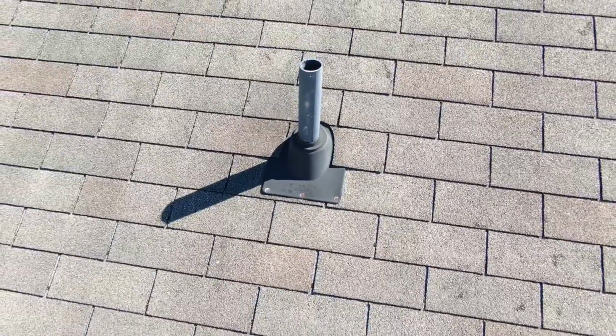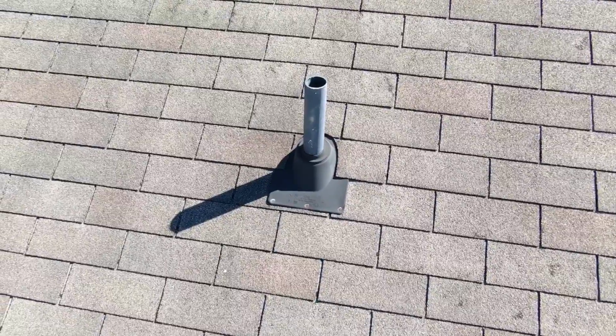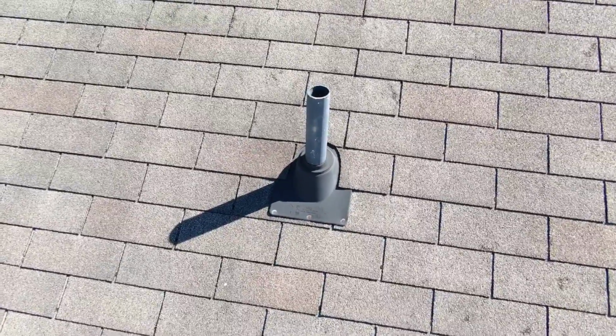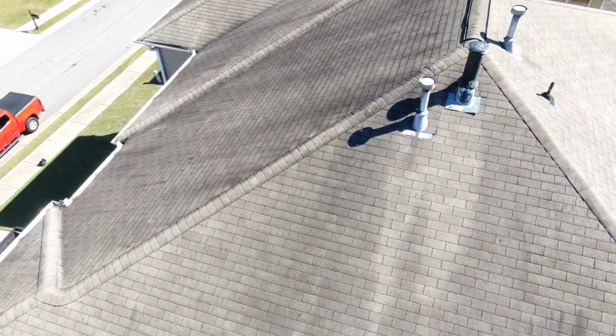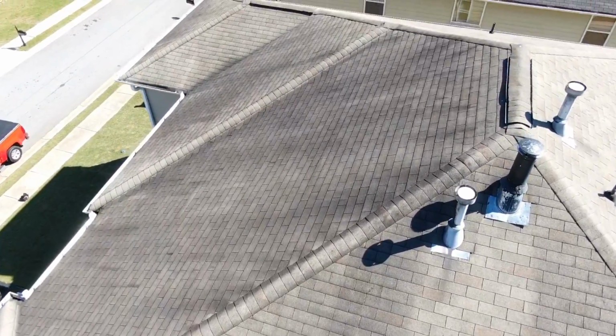So those pipe boots will usually need to be replaced every 5 to 7 years, caulk up those nail heads, and add some rain collars. That usually will take care of your maintenance for your roof and extend the life expectancy of it.